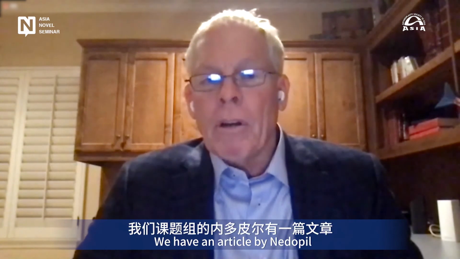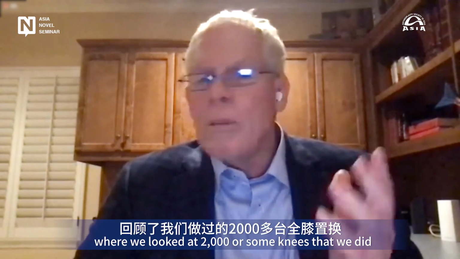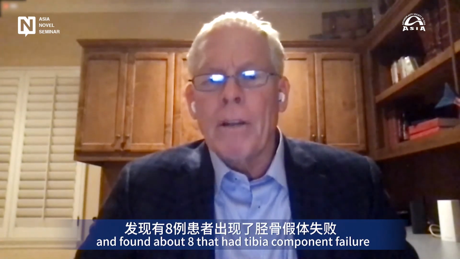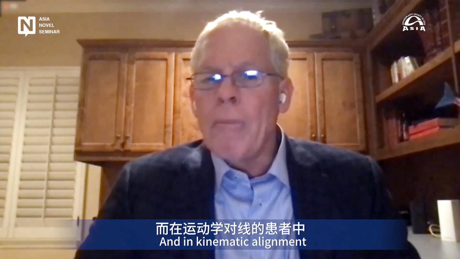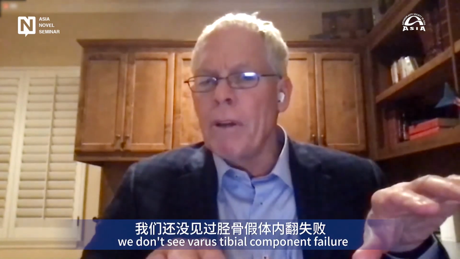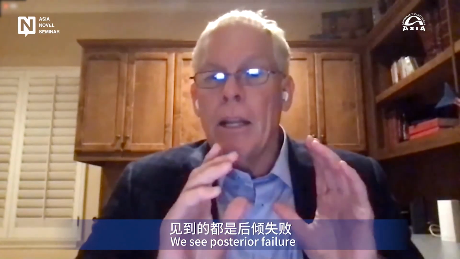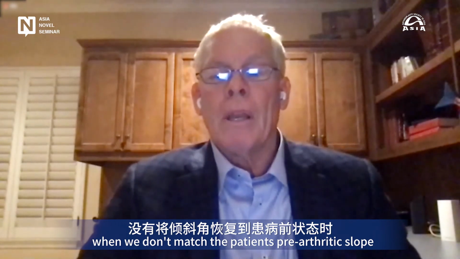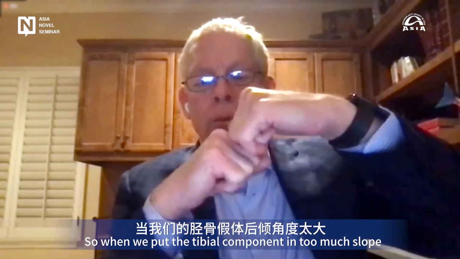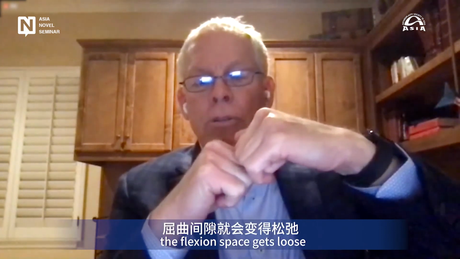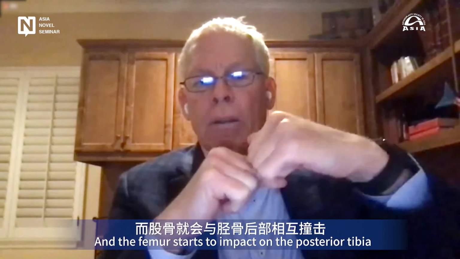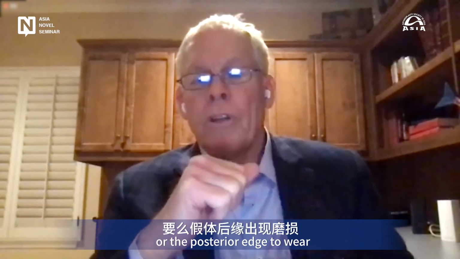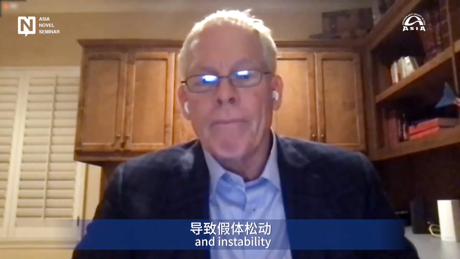How do I know this? We have an article where we looked at 2,000 or so knees that we did and found about 8 that had tibial component failure. And in kinematic alignment, we don't see varus tibial component failure. We see posterior failure. And it occurs when we don't match the patient's pre-arthritic slope. So when we put the tibial component in too much slope, the flexion space gets loose and the femur starts to impact on the posterior tibia, which causes it to either subside or the posterior edge to wear, and instability.